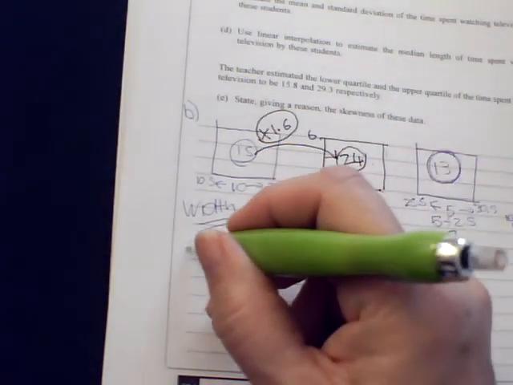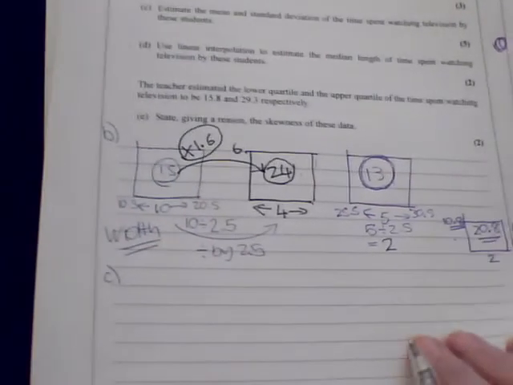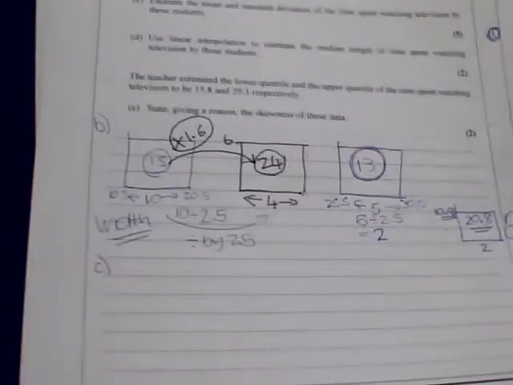So C, which is now 5 marks, I would expect to take me a little while. C: estimate the mean and the standard deviation of the time spent.